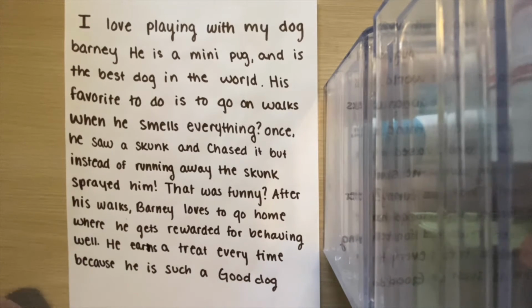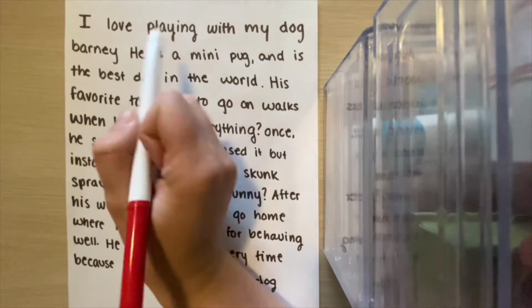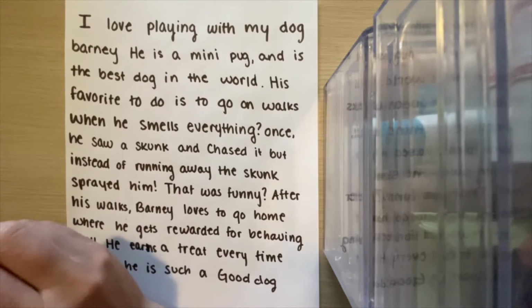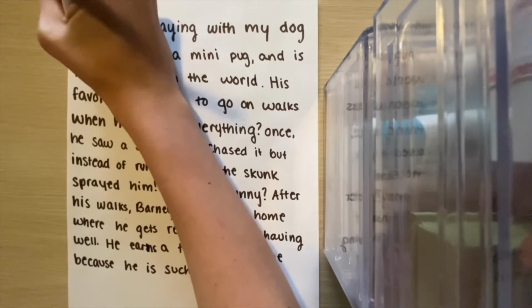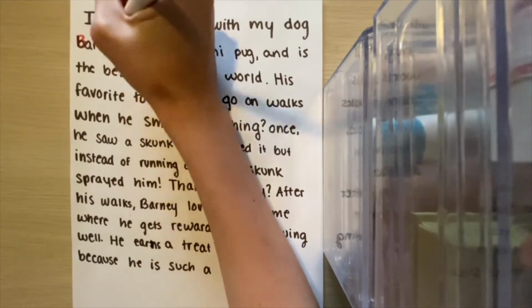Now let's begin to break this down and find where the errors are. So we have I love playing with my dog Barney. Barney is a name, meaning that it needs to be capitalized. And then we need to end this sentence with a period.